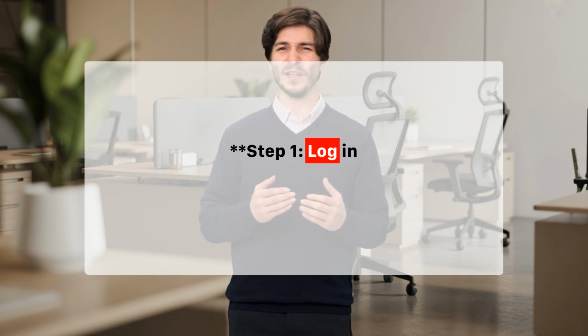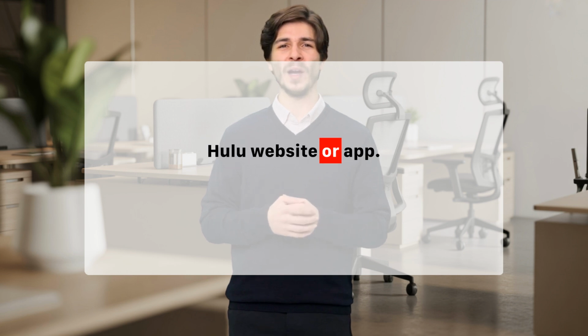Step 1. Log in to your Hulu account. Begin by opening the Hulu website or app. Enter your login credentials to access your account dashboard.